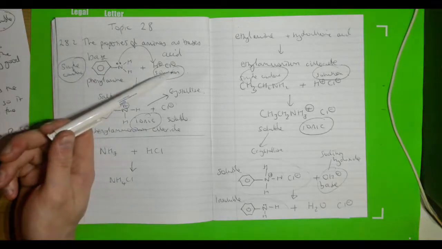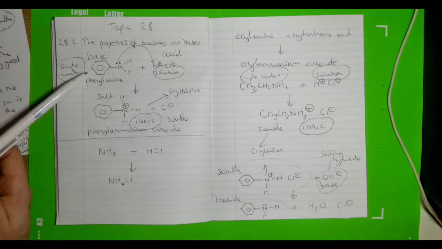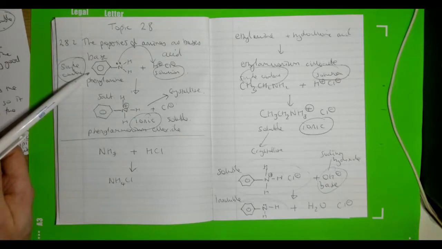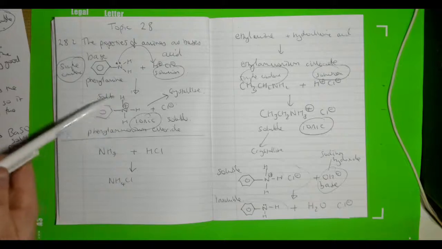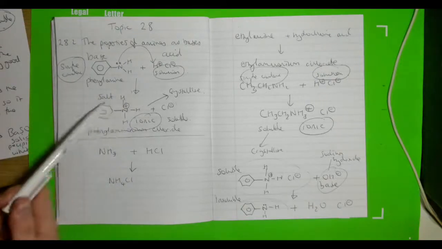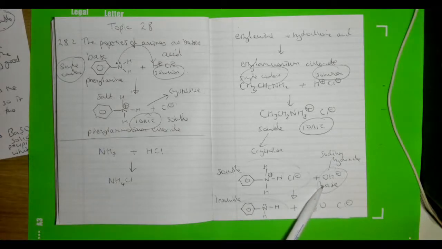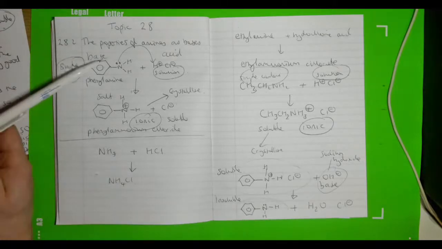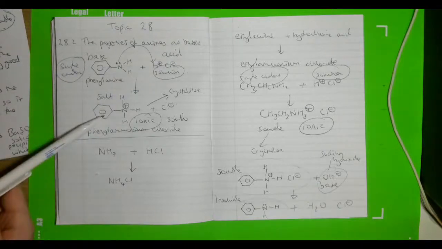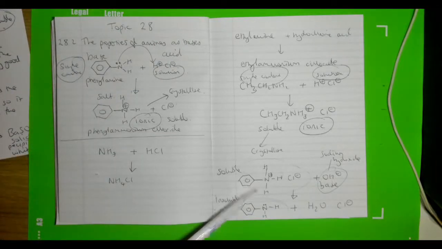I'd add some acid, and then that smell would go away, because the product is soluble, so it's dissolved in the water and I wouldn't be able to smell it. Then, if I added a little bit of sodium hydroxide, I would make my original amine back again, which is insoluble, and I would be able to smell it again. So if I started off with an amine, added an acid, the smell would go away, and if I added a base to that, the smell would come back.